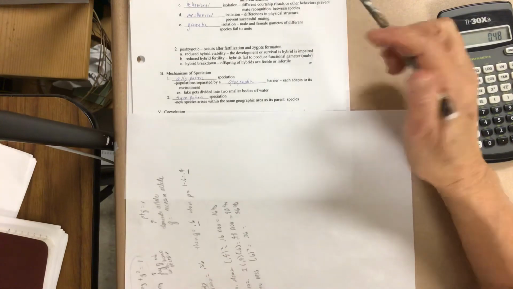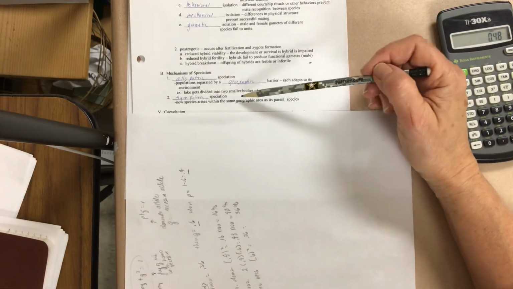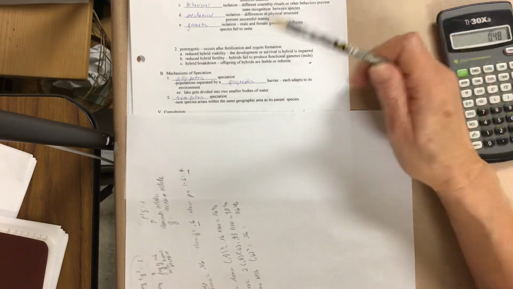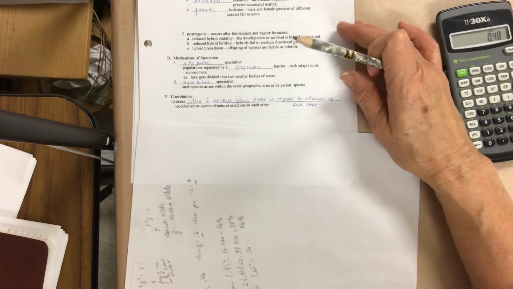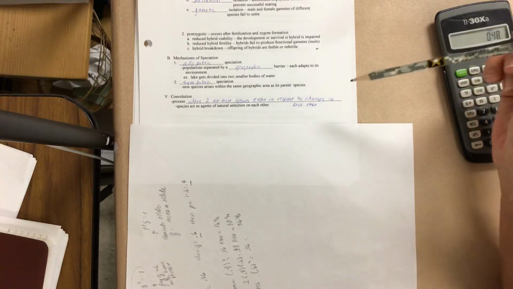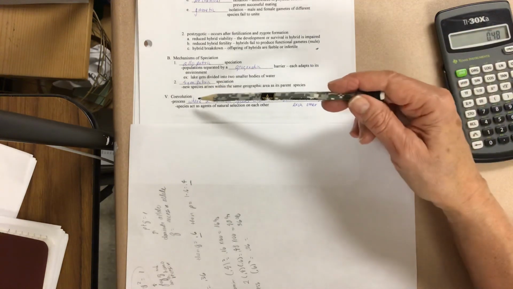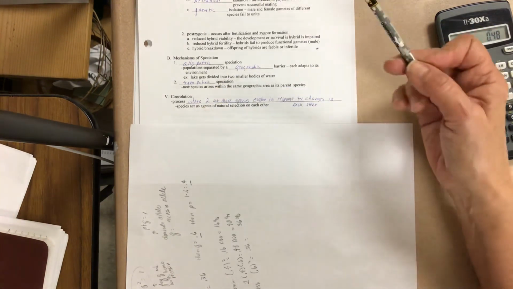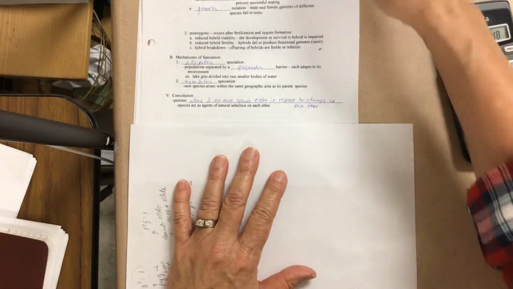And then you have sympatric speciation. A new species will arise within the same geographic area as the parental species. And then you have coevolution. It's a process where 2 or more species evolve in response to changes in each other. So the species act as agents of natural selection on each other.